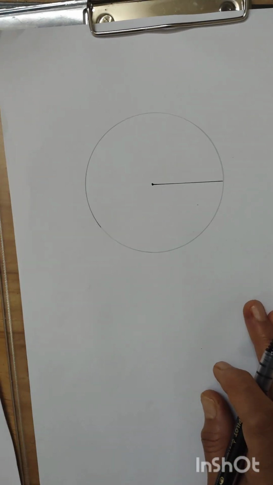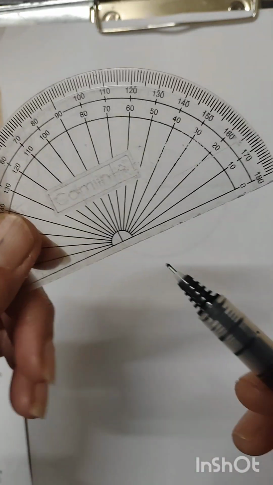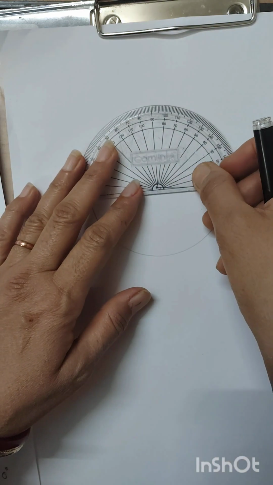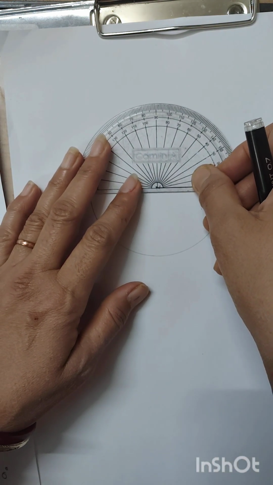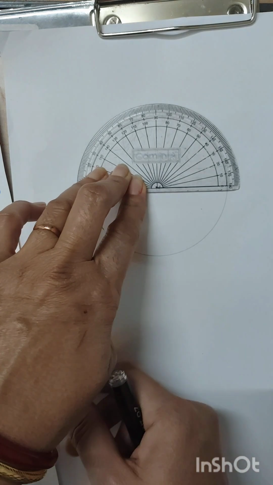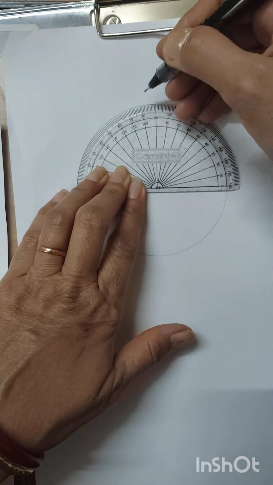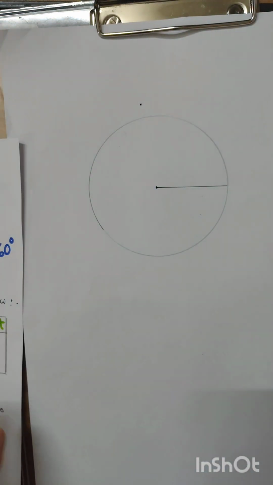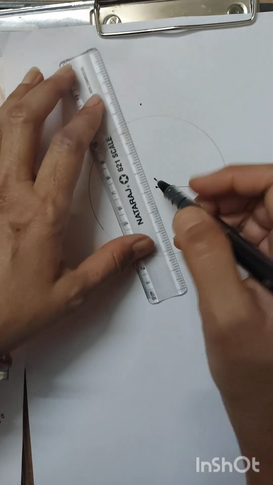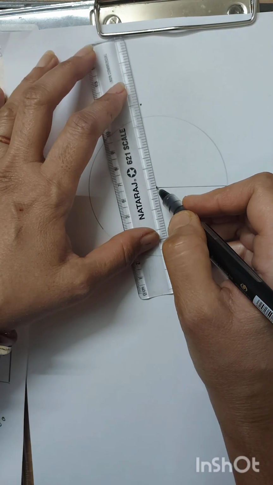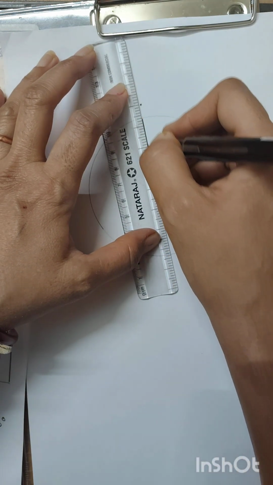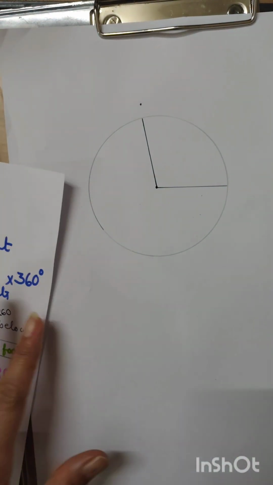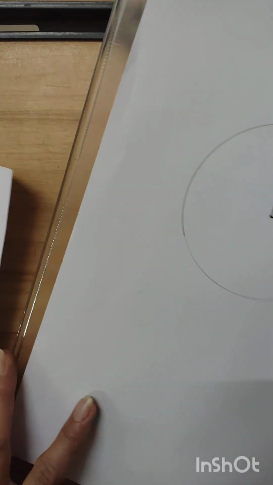Your first angle is 100 degrees. So how can you put it? In the protractor, there is a simple dot. You put the dot on the center point and match the down line to the radius. And draw where the 100 is. Give a dot. Okay. Then you join it. One part complete.